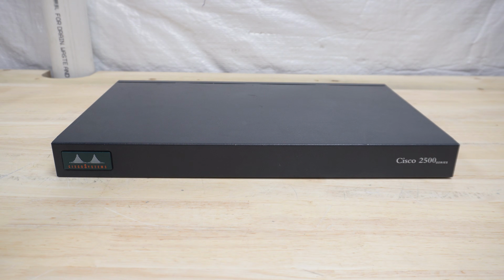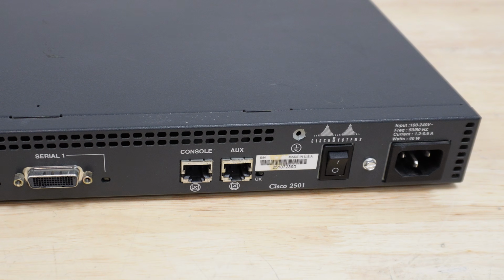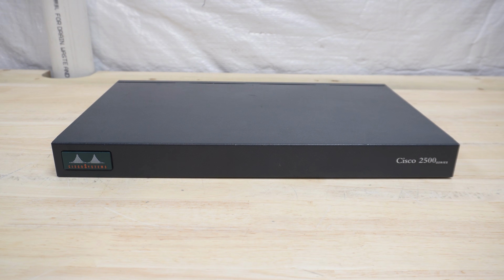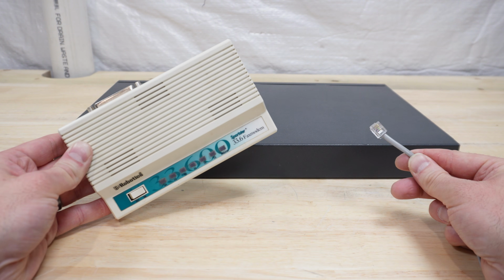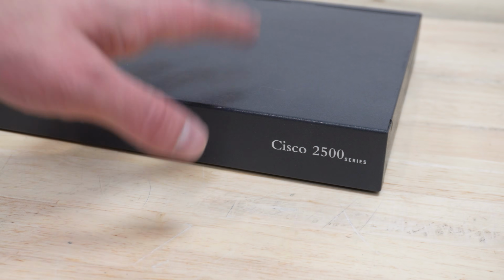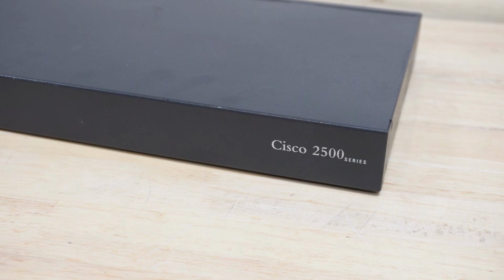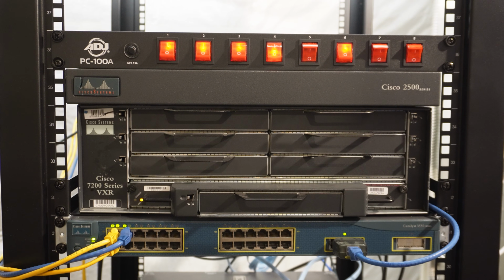Let me set the stage for you here because this is going to require a variety of different equipment. We are going to attempt to configure this Cisco 2500 series router, a 2501 to be exact. It's got the aux port on the back, which we're going to use for remote management via dial-up, as in with modems and phone lines. I want to start with this 2500 series router because I actually have another one, a 2509, in a rack I'm calling the retro rack, and I actually use that to remotely manage a bunch of the gear in there.